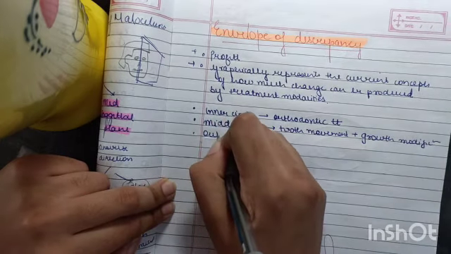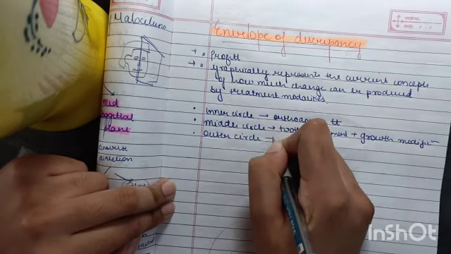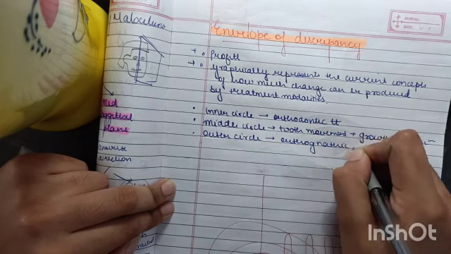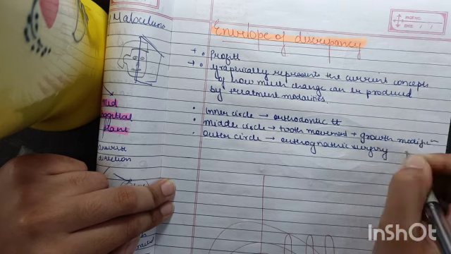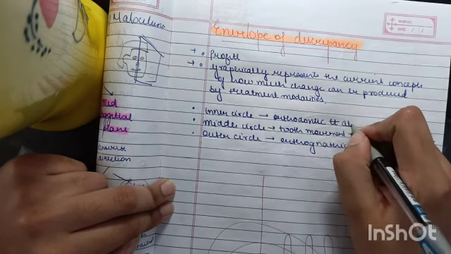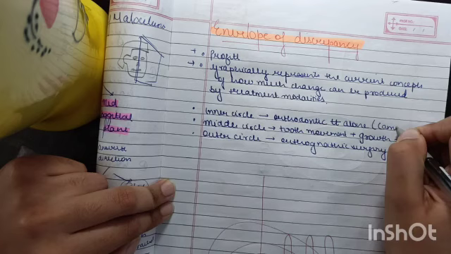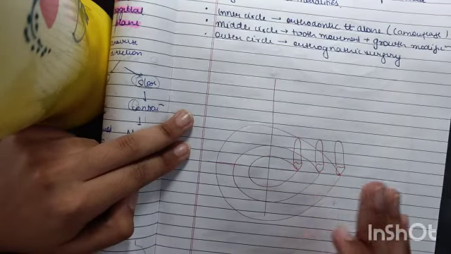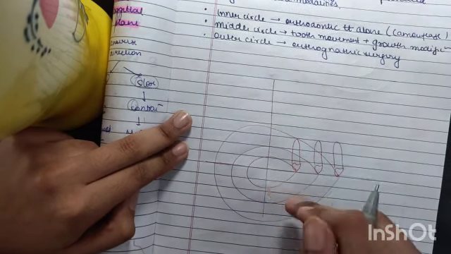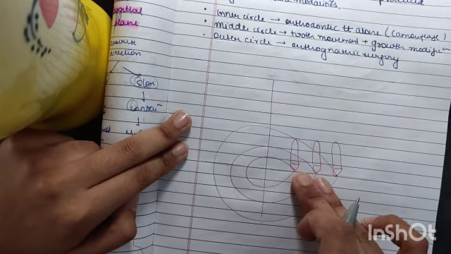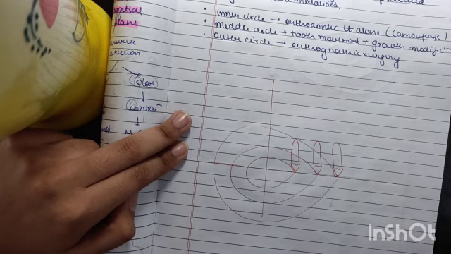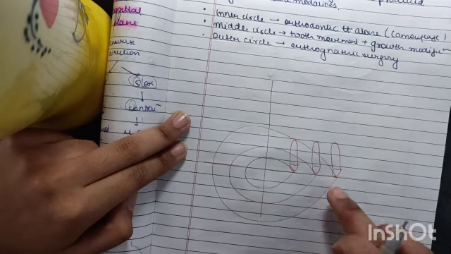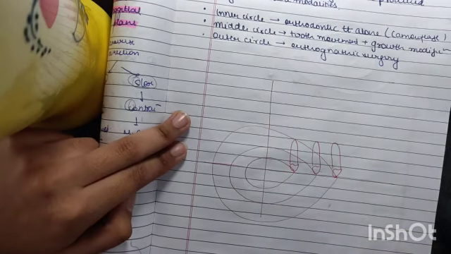And the outer circle stands for orthodontic surgery. Basically, orthodontic treatment alone is camouflage. So by the inner circle, I will represent the amount of movement that occurs in the tooth just through orthodontic treatment. In the middle circle, the amount of tooth movement through tooth movement plus growth modification. And the last one, the amount of change produced in tooth position by orthodontic surgery.